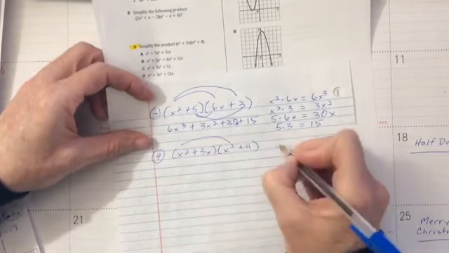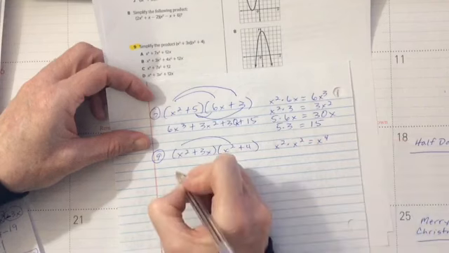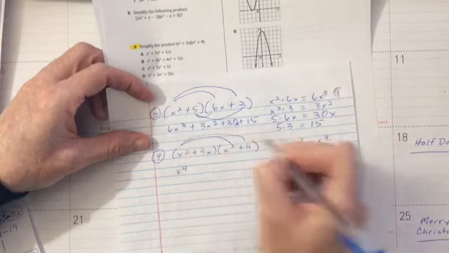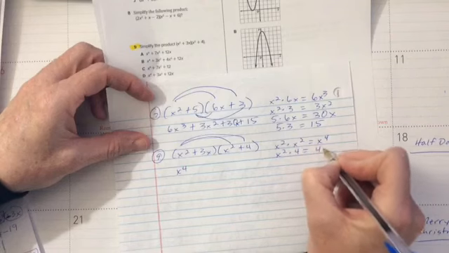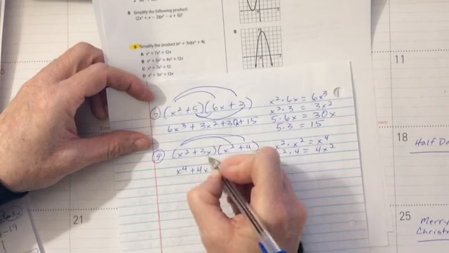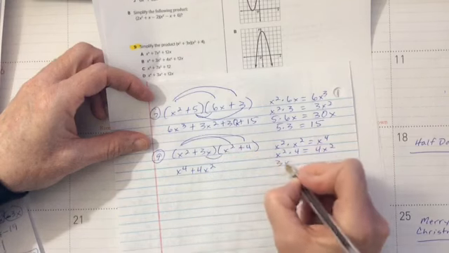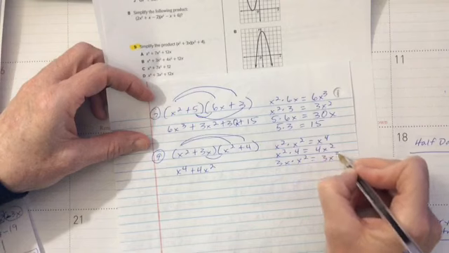So we have x squared times x squared, which would be x to the power of 4. Then we have x squared times 4, which would be 4x squared. Here we have 3x times x squared. That gives us 3x to the power of 3.